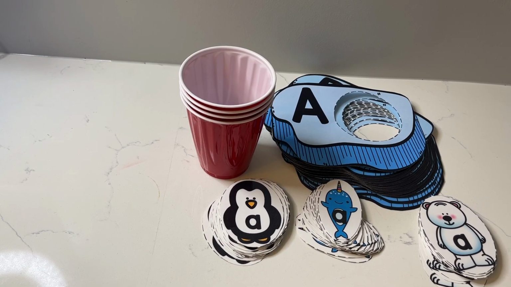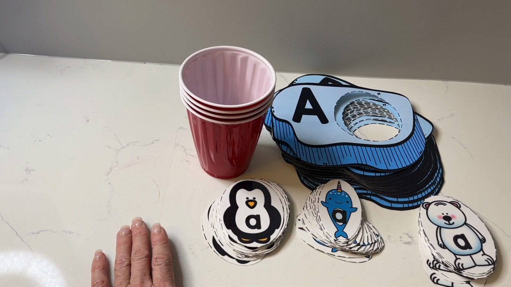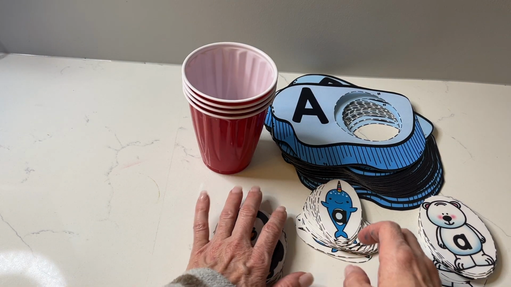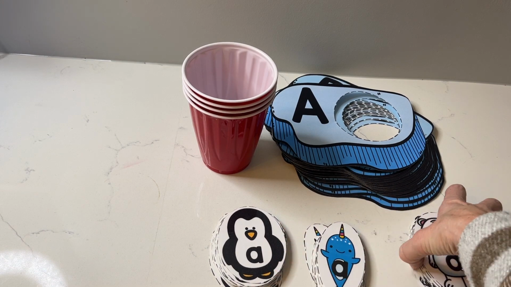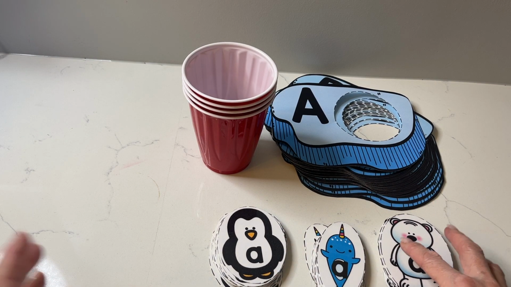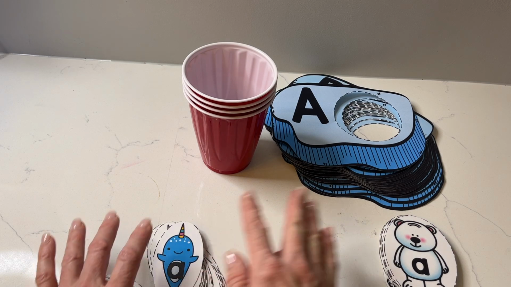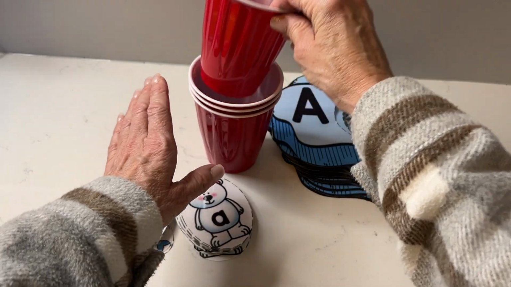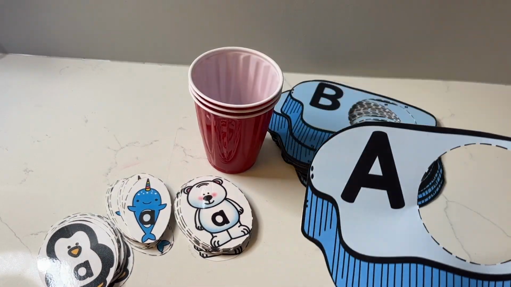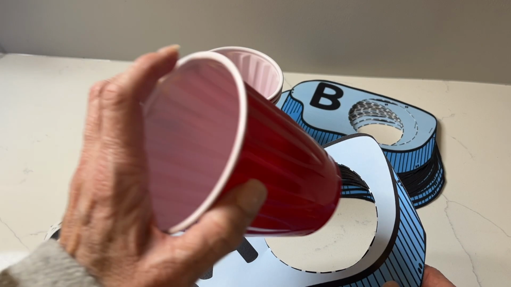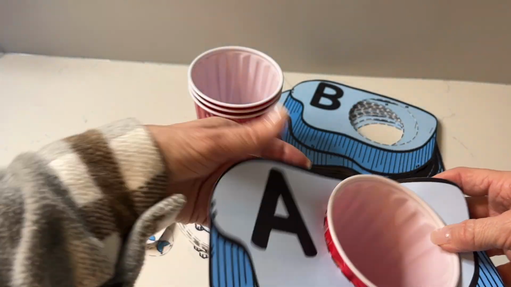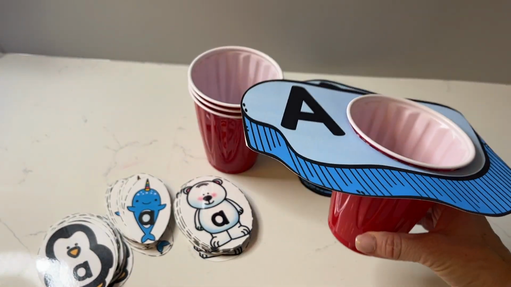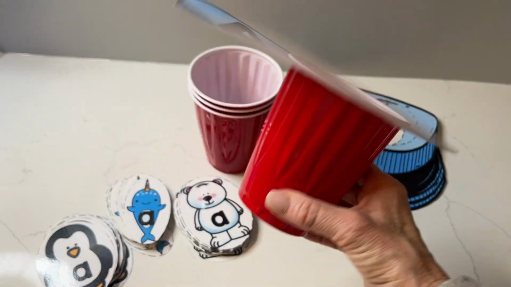Okay, here's my newest freebie called the Polar Plunge. It's the cutest game, you guys. We've got penguins, narwhals, and polar bears, all with lowercase letters on their cute little bellies. I'll stick those right here. And then I've got these fun little red cups and these little floating chunks of ice with a hole in them. What we're going to do is put the ice on the cup like this.